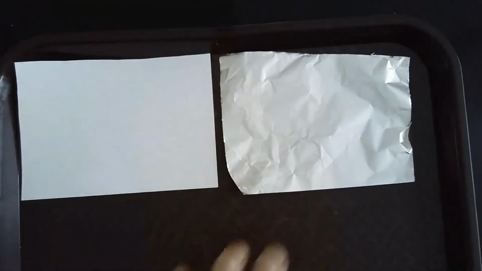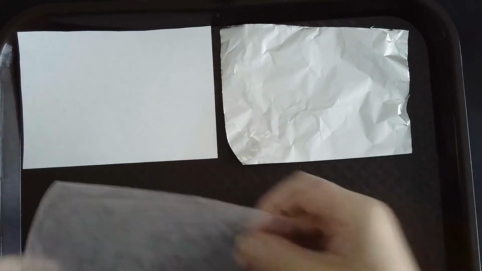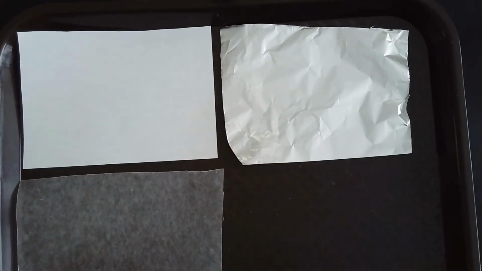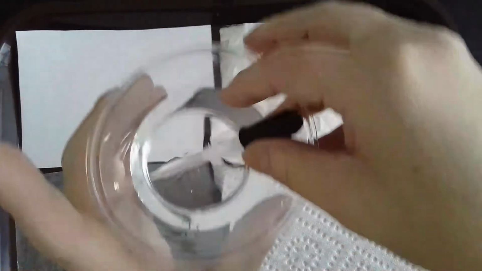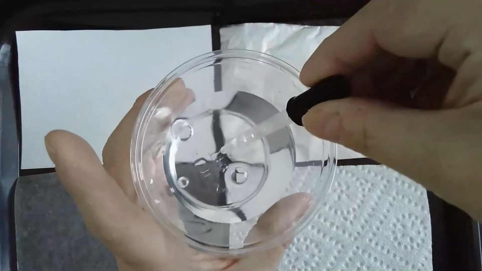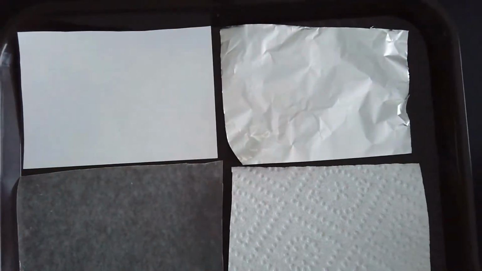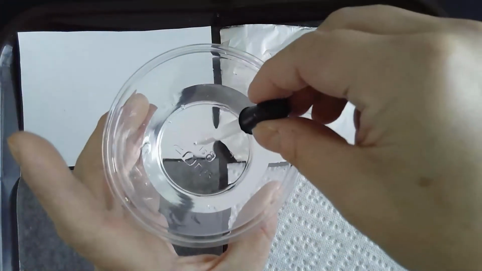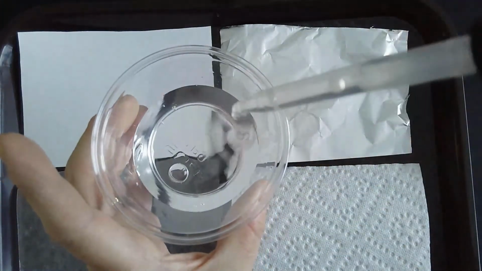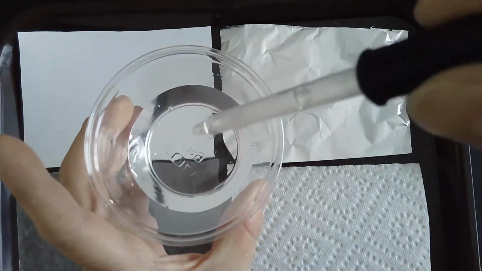All right, I have a tray here, and on my tray, I'm going to put my materials. I have my printer paper, my drawing paper. I have my aluminum foil. I have my wax paper and my paper towel. And I have my dropper inside of my water. Now, what I'm going to do is fill up my dropper, and it's a very simple thing to do. You stick it in the water, you squeeze it like so, and then the drops will come out.